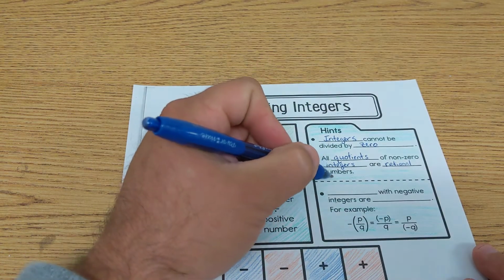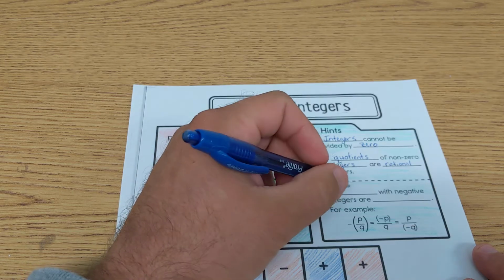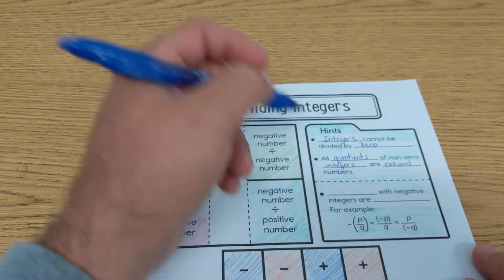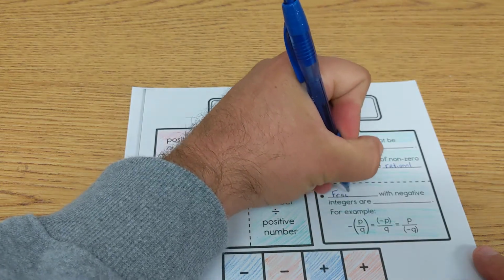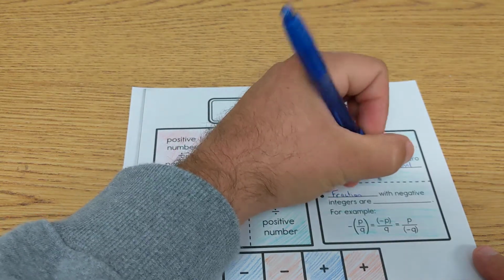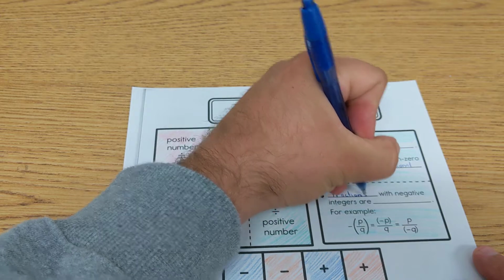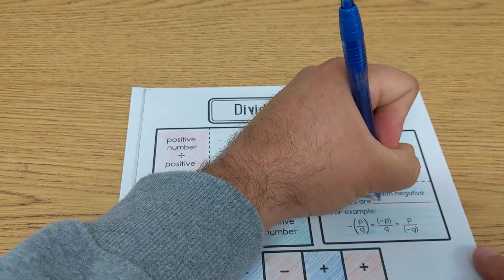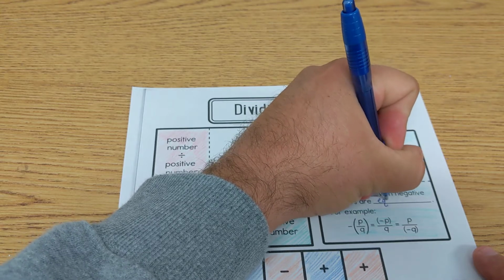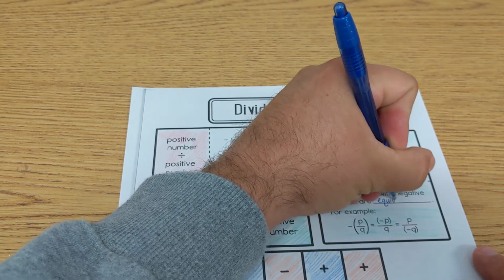Let's go down to the last one here. Blank with negative integers are blank. Fractions, and we'll talk about fractions probably next week, with negative integers are equivalent.